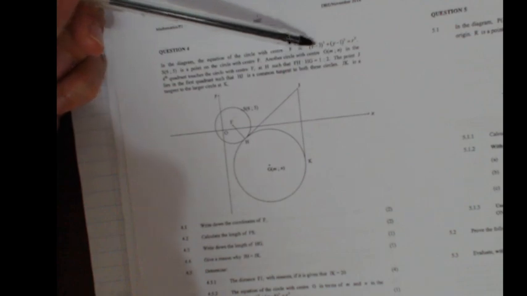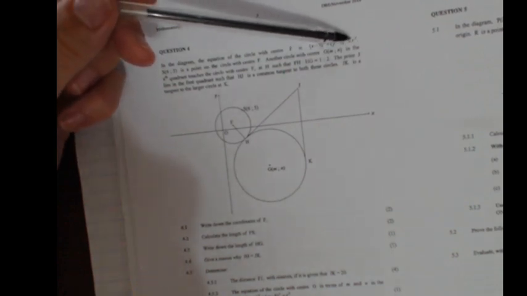Okay, that's question 3. Now we are going to look at question 4. Question 4 says, in the diagram, the equation of the circle with the center F is (x-3)² + (y-1)² = r².